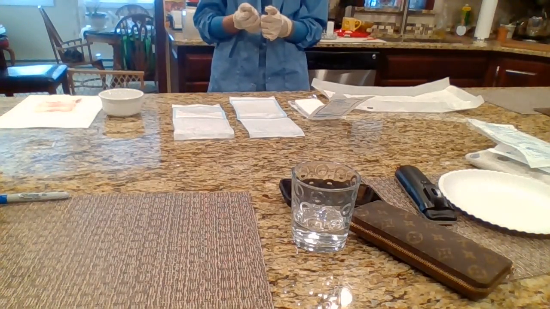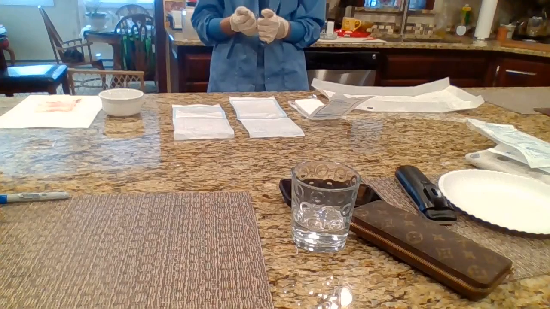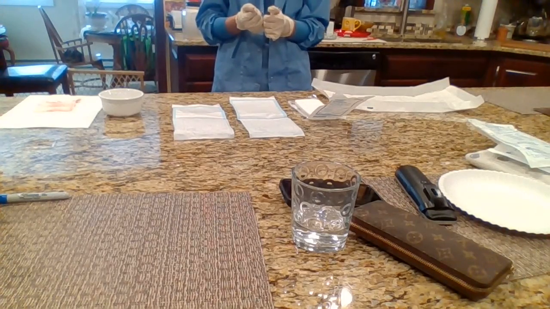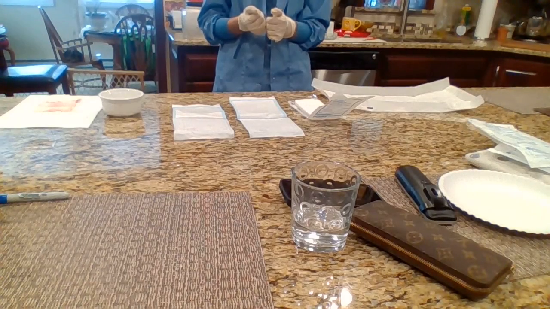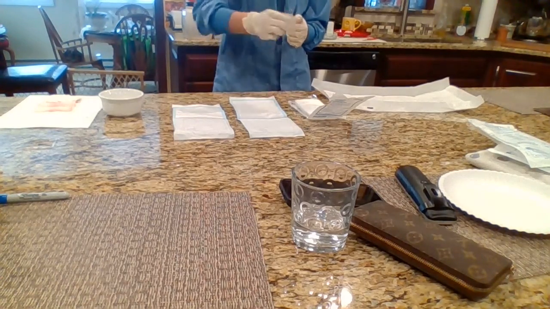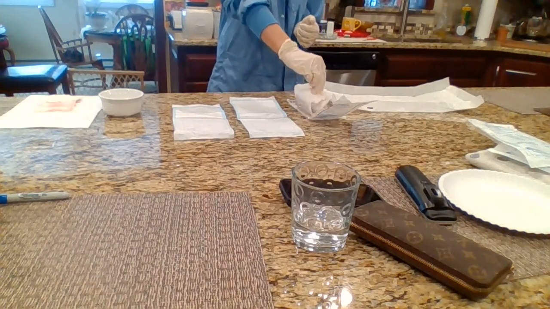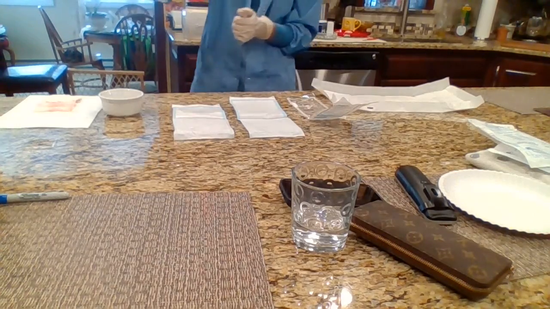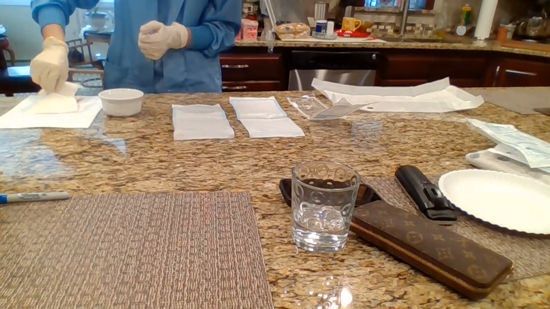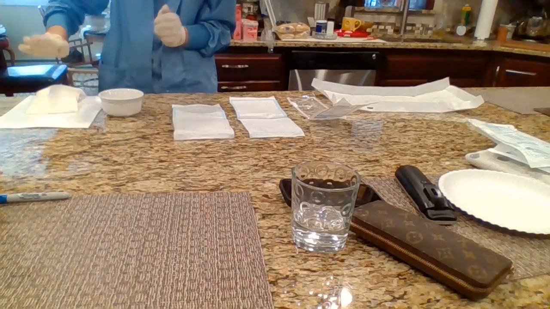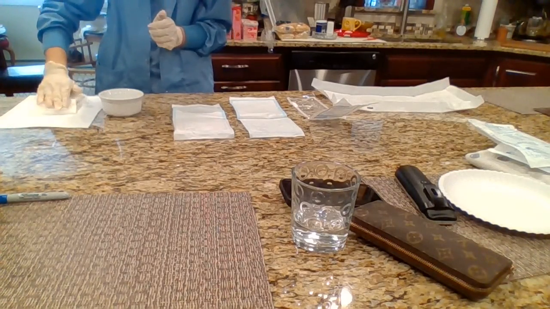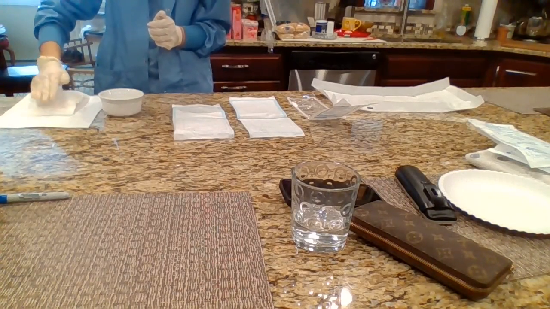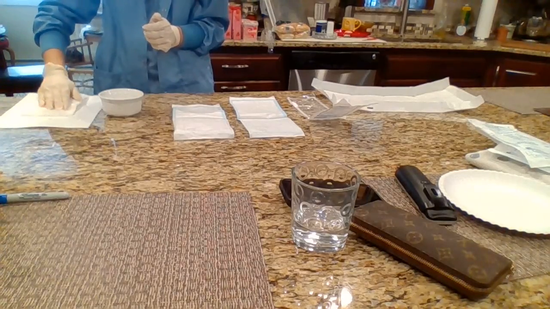Okay, so the gauze is applied, it's covering the whole wound. So after that, I'm going to apply my ABD pad. The way I do that is just by pinching it, then I just do a little shake to unfold it, and then I'm going to place it down over top of the wound. The sterile part is now complete, so I'm going to just press down, flatten out the ABD pad.